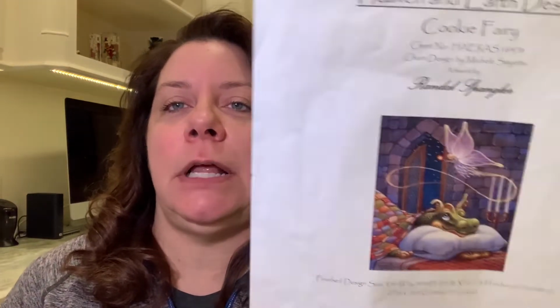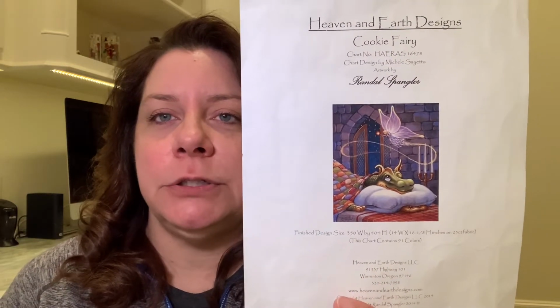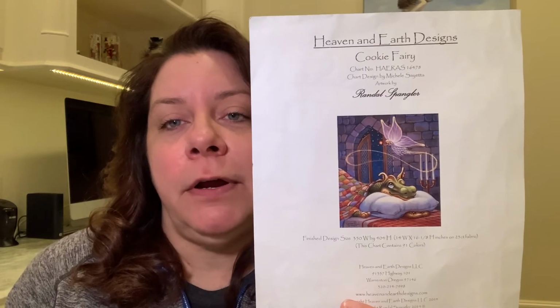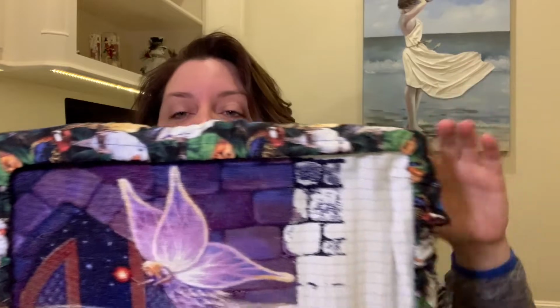So, okay, what did we stitch on this week? You guys know Cookie Fairy was my project last year, kind of a focus project. It will be a focus project this year because it is the farthest Haid I have. This is Cookie Fairy by Randall Spangler, charted obviously by Heaven and Earth Designs. Whoops. You have seen this a lot. You will continue to see it.